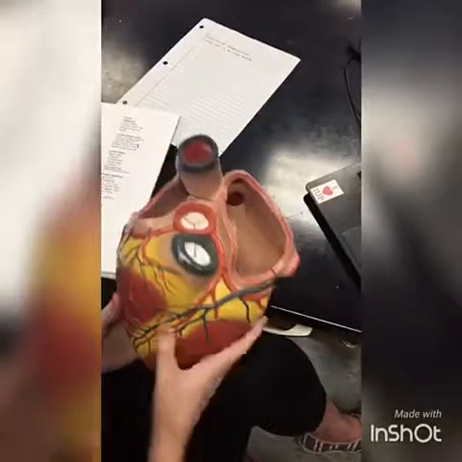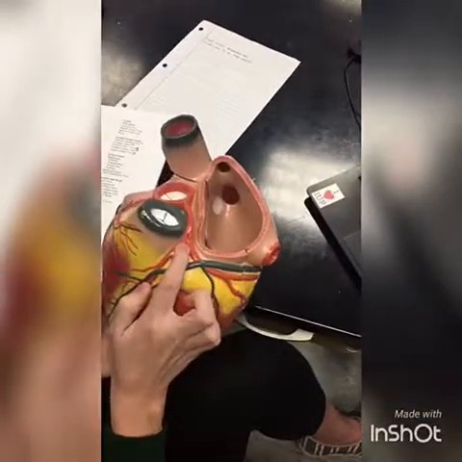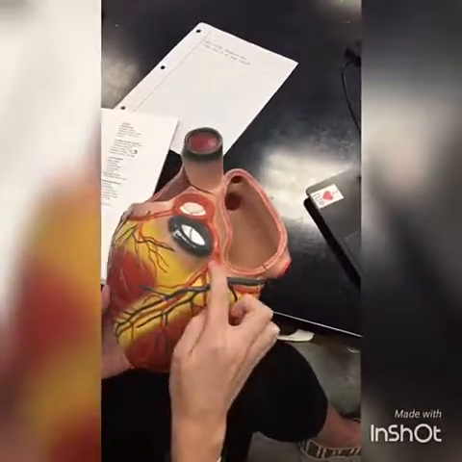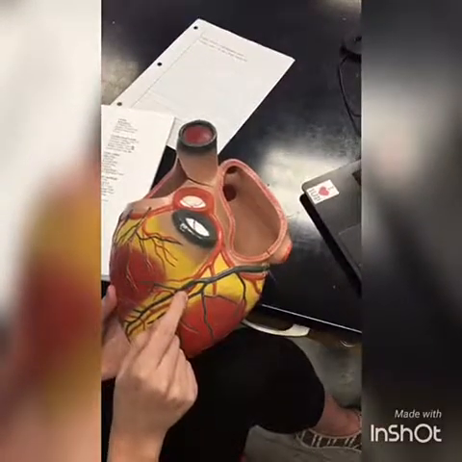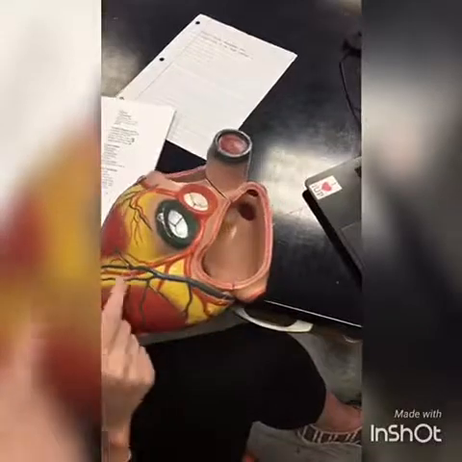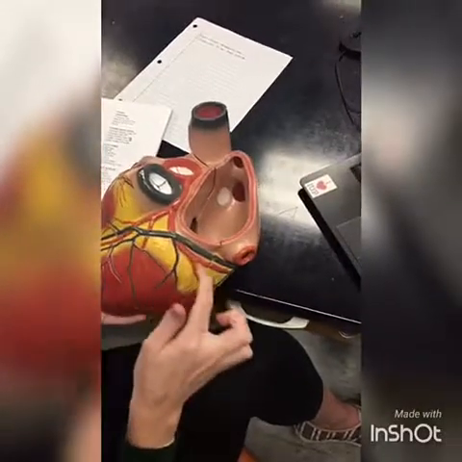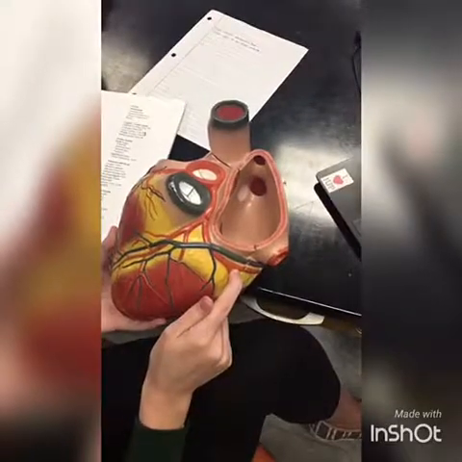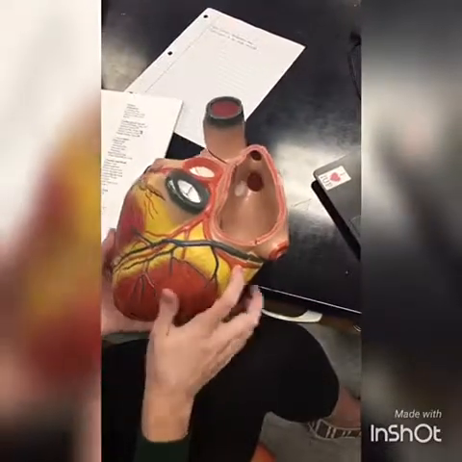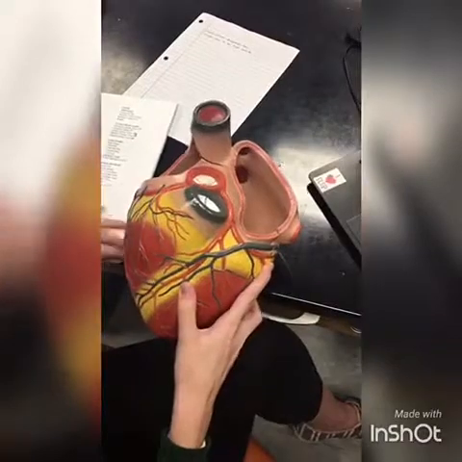When we bring it back around, we have number 33, which is our left coronary artery, which branches into 34, the anterior interventricular artery, and number 35 right here, which is the circumflex branch. And then we're going to move to the veins.